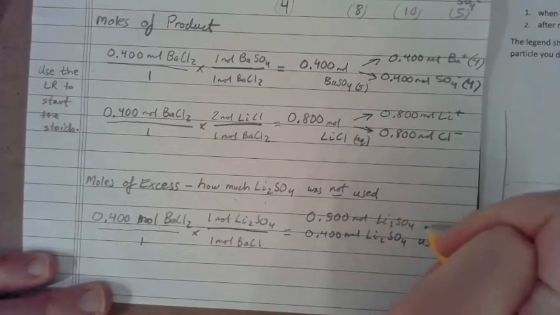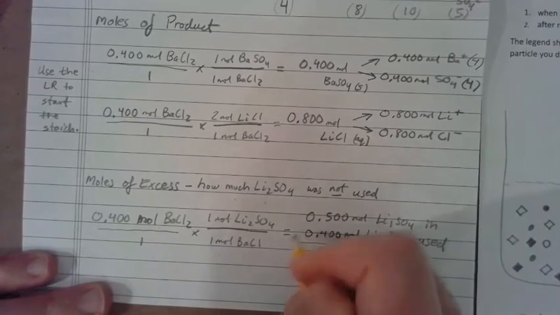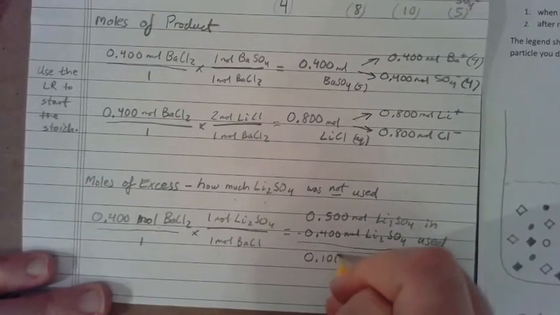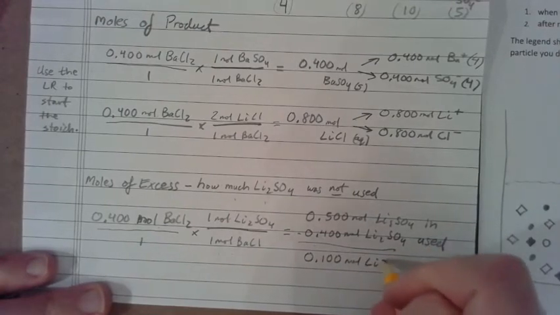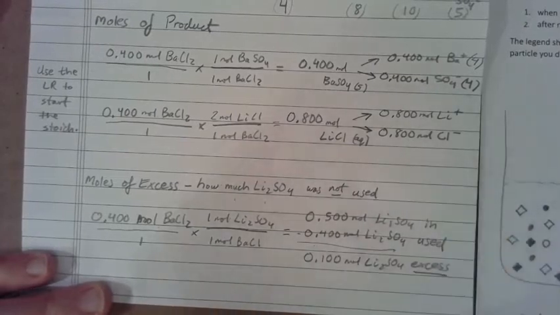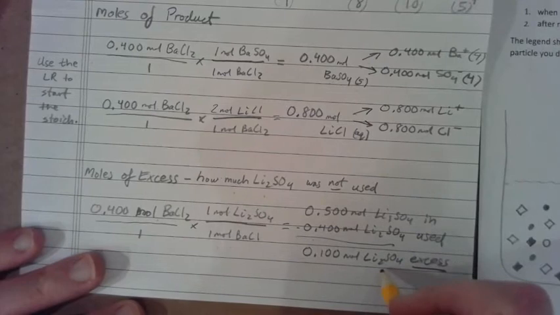Right? So again, I'm just going to say that's how much we put in, and if you subtracted, which you could have done up there as well, 0.100 moles of lithium sulfate excess. Right? That is unreacted lithium sulfate, and these ions will be in solution.